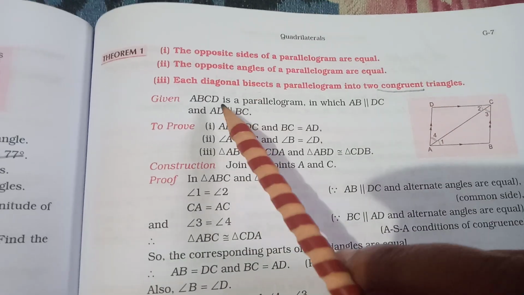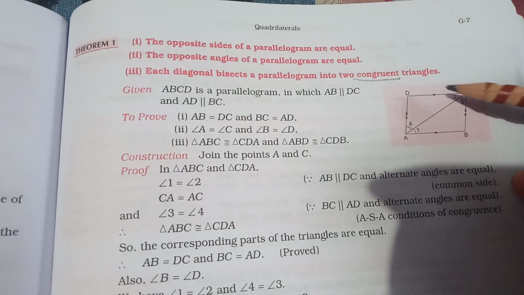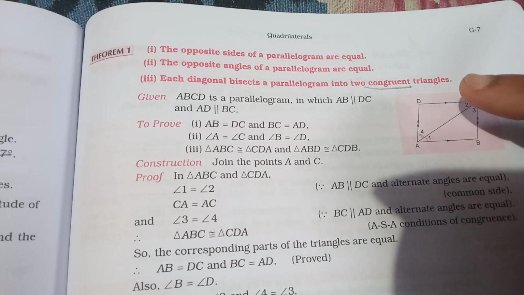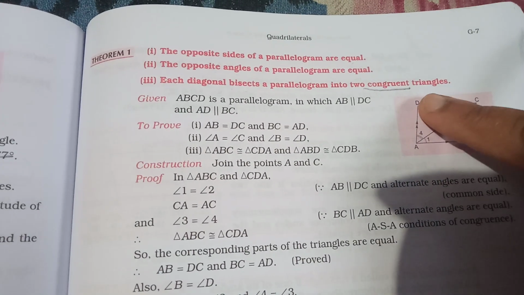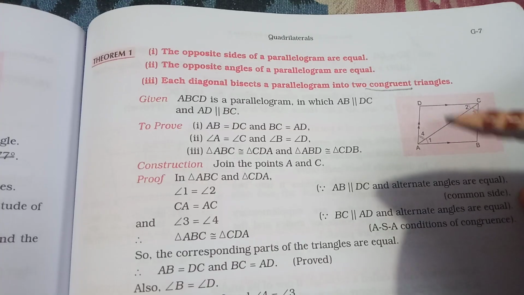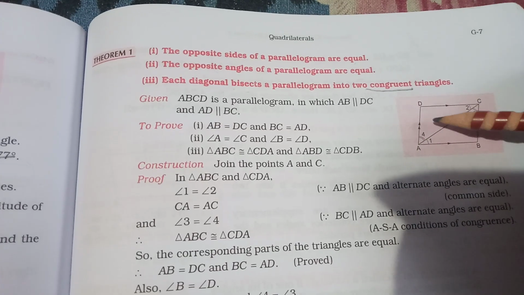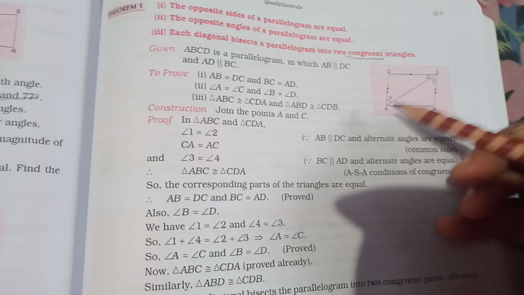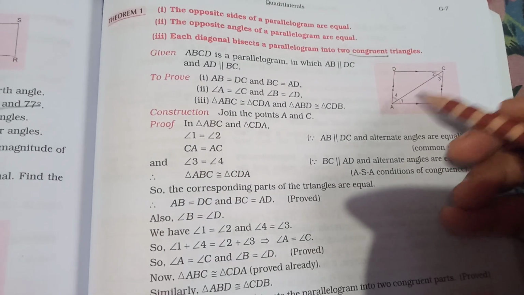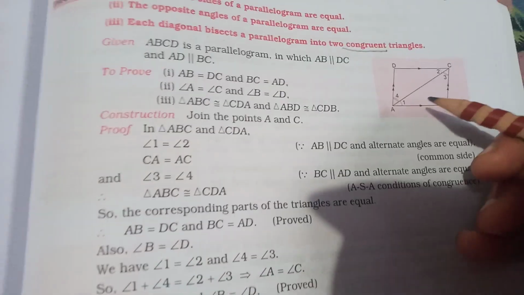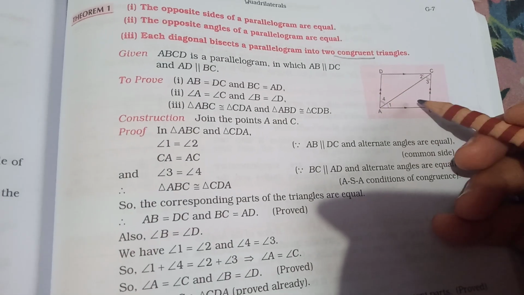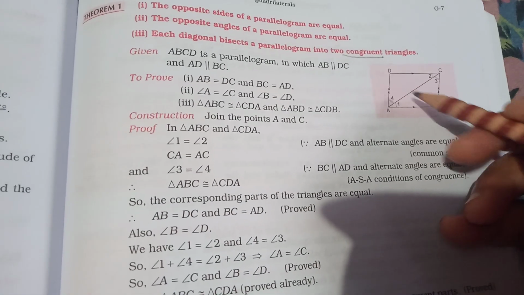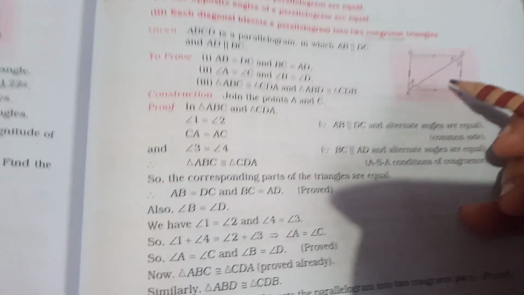Okay, now here please see ABCD. The proof you don't need to do, it is not required. ABCD is the parallelogram. Opposite sides are equal and parallel, and if I draw this diagonal AC, this diagonal AC is dividing this parallelogram into two congruent triangles, completely equal triangles.